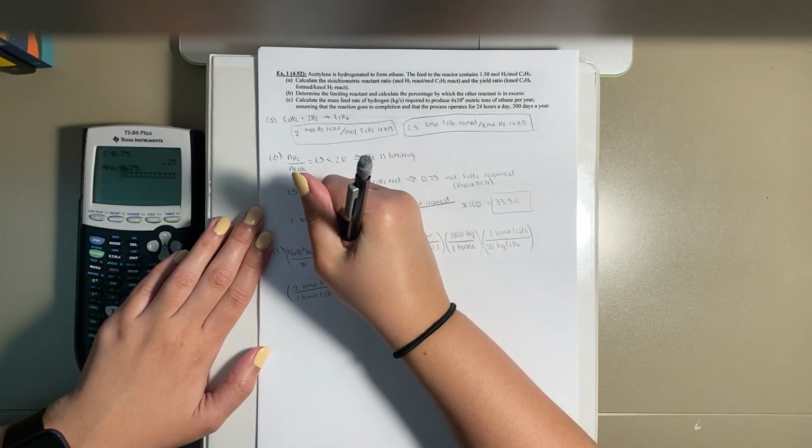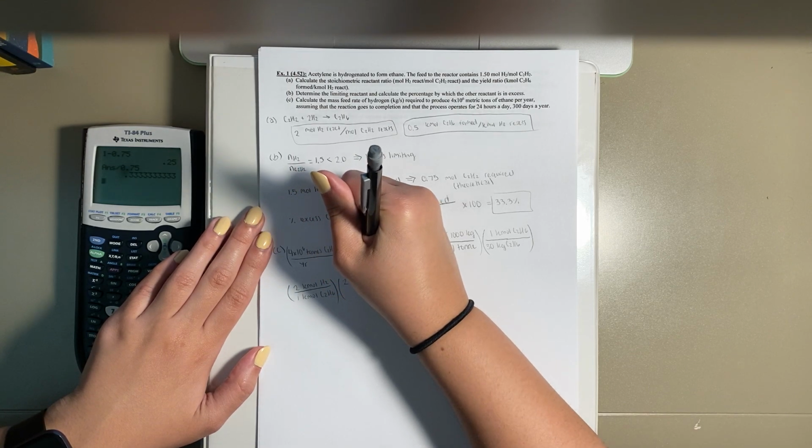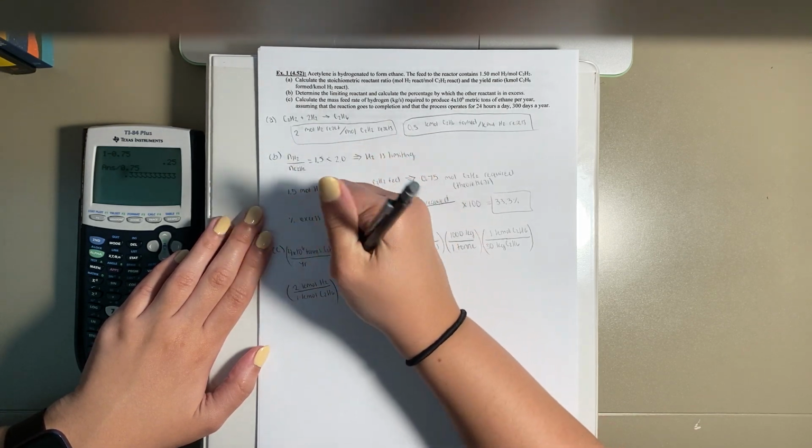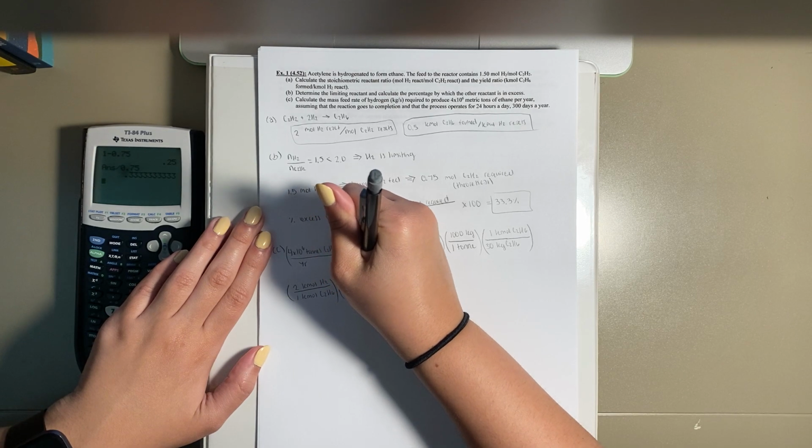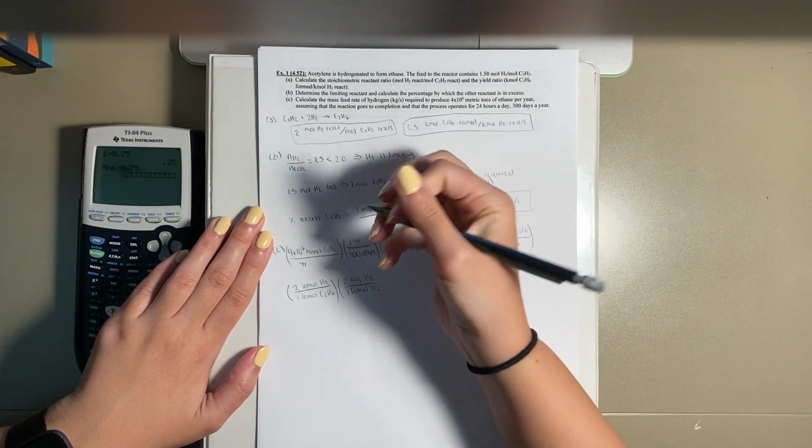And then there are 2 kilograms of hydrogen in 1 kilomole of hydrogen gas.